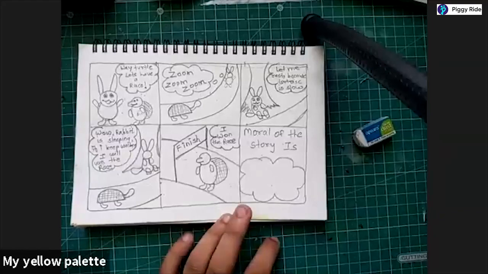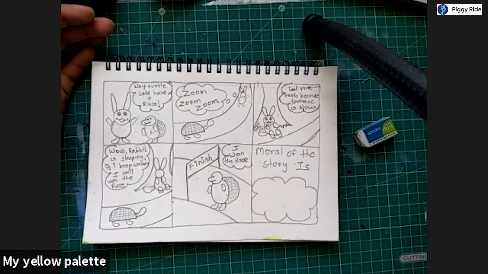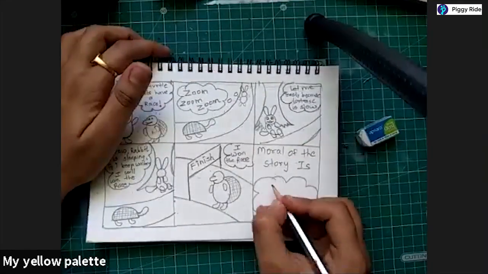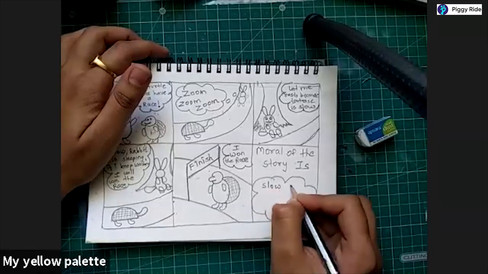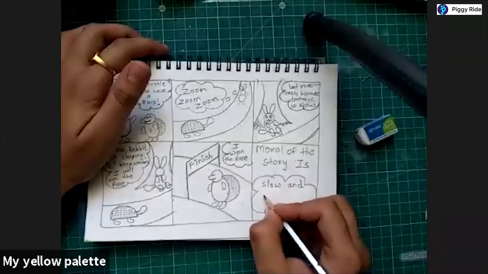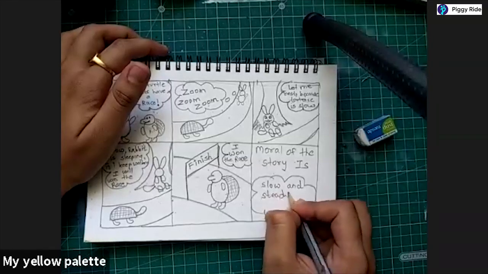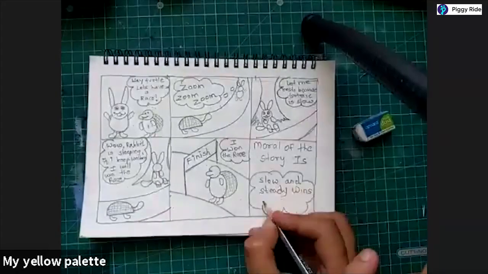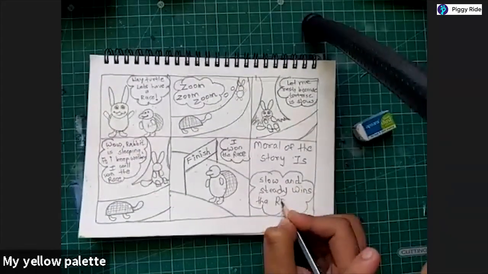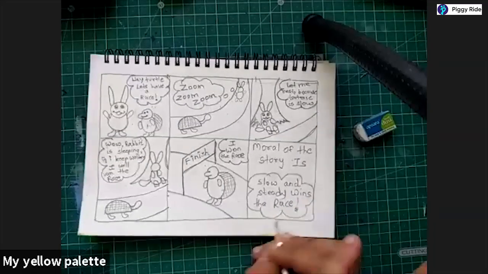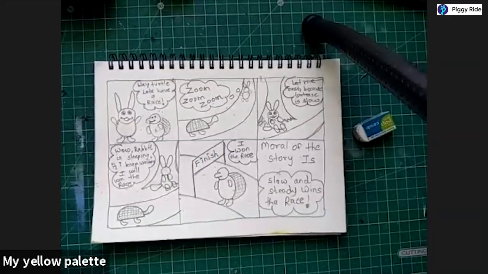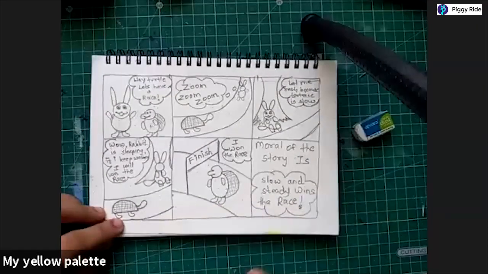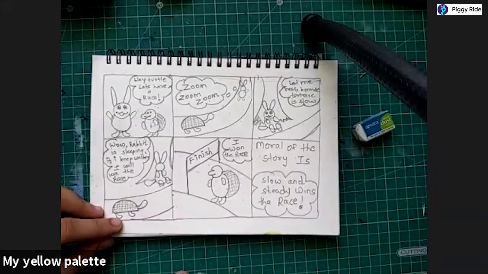Okay, so can anybody tell me what the moral of the story is? Slow and steady wins the race. Perfect. So write that in the cloud. Okay, so slow and steady wins the race. Perfect. Yes, a lot of people have written it, nice, everybody. Slow and steady wins the race. Amazing. Everybody knows. Nice.